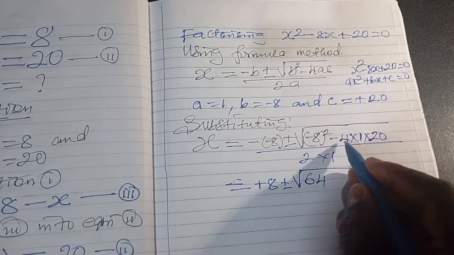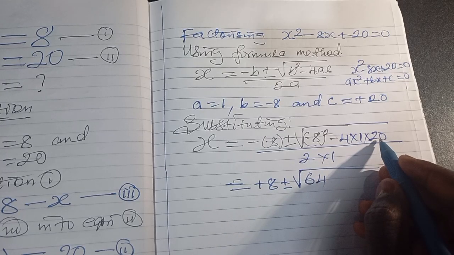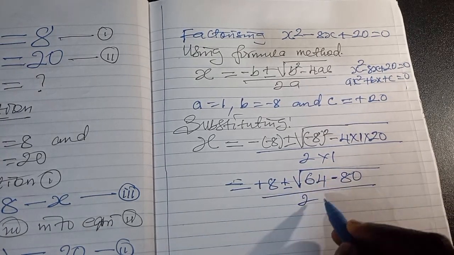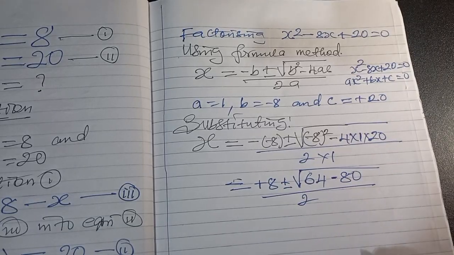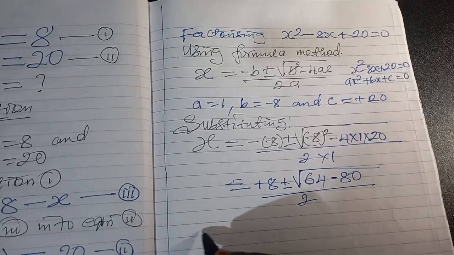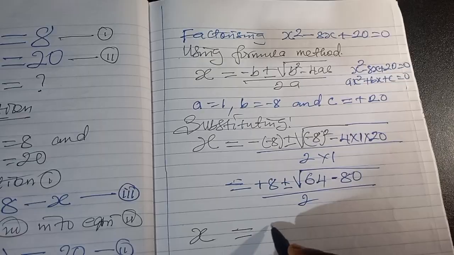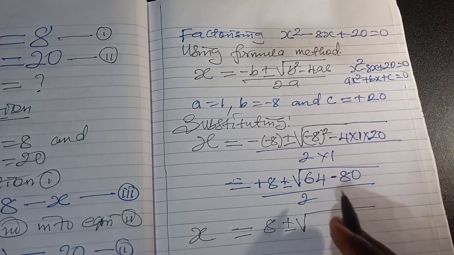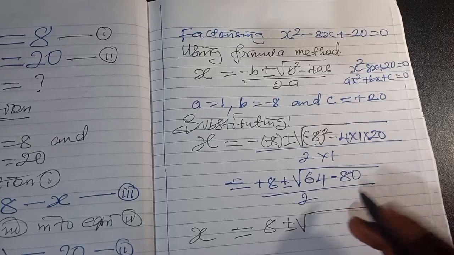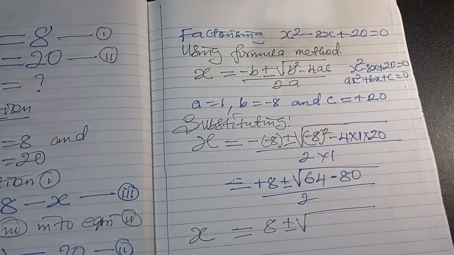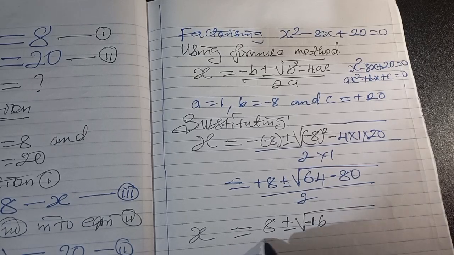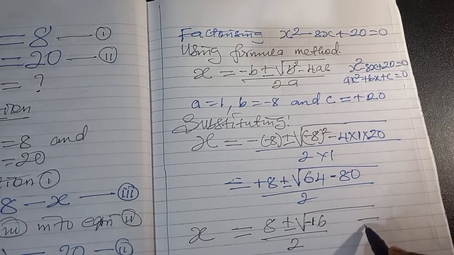Minus 4 times 1 times 20, you have minus 80. All divided by 2 times 1, which is 2. So x will still be positive 8 plus or minus the square root of 64 minus 80, which is minus 16, all divided by 2.